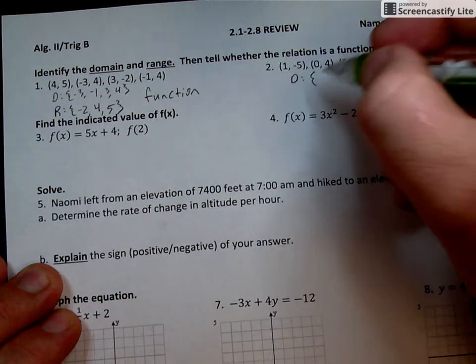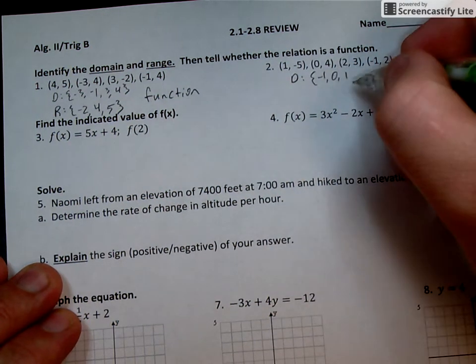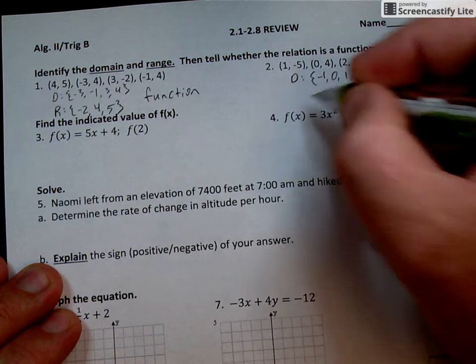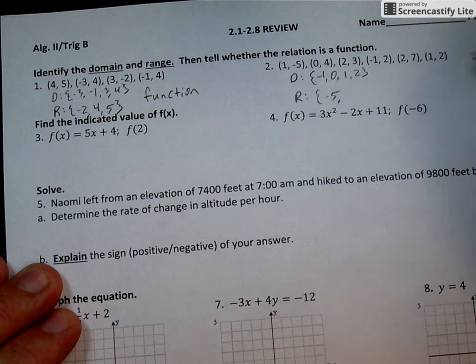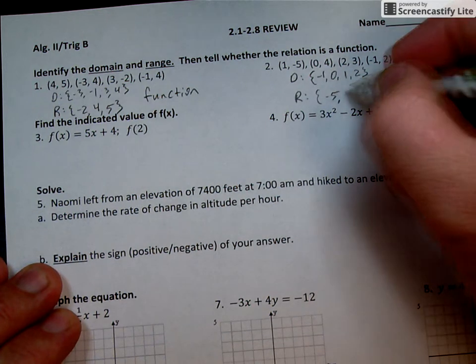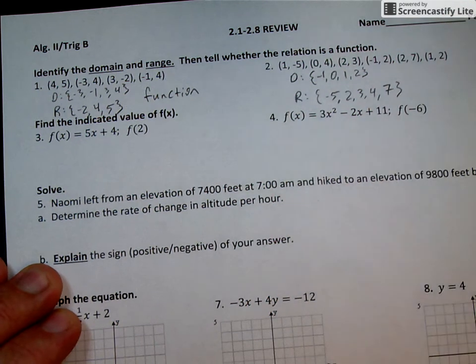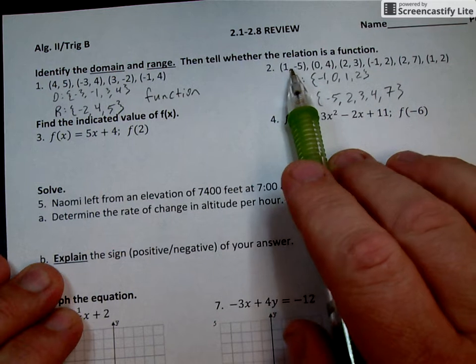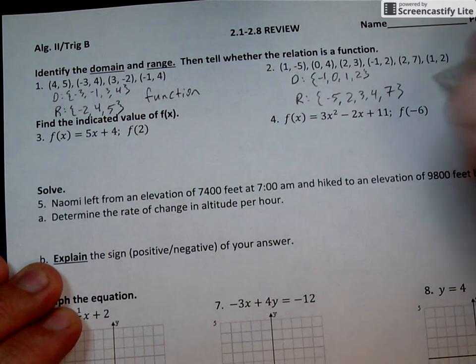looks like our smallest domain is -1. We've got a 0, we've got a 1, a 2. Our range, -5. Then we go, 2, 3, 4, 7. This one's not a function because there's domain values that are repeated, like 1, -5, 1, 2. 1 goes to 2 different numbers, so that's not a function.